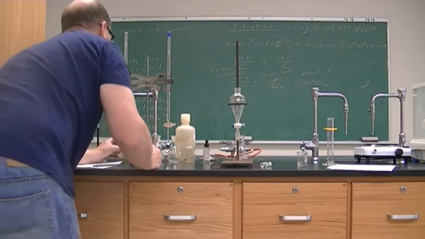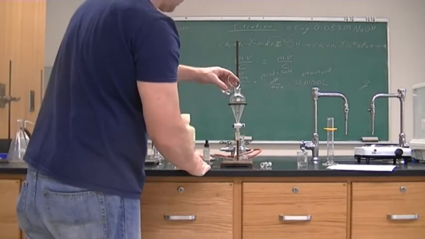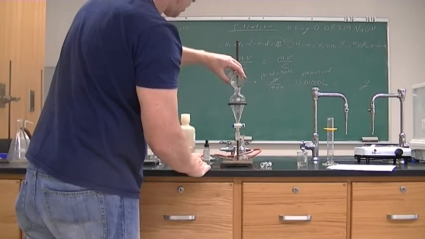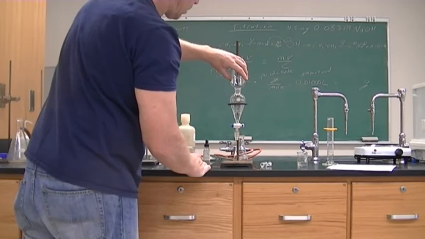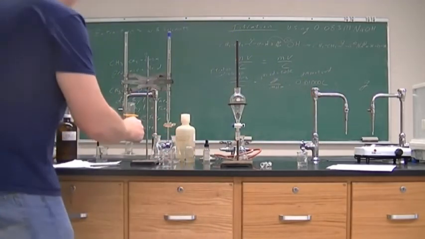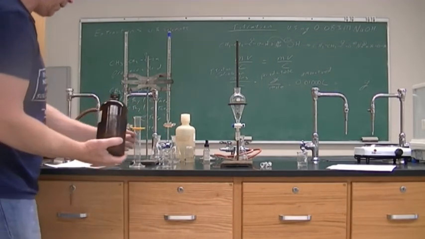Okay, there's our 10 mils of acid that we will put into our separatory funnel. Now this time with the ether, we're going to use 15 mils of ether, but we're going to use it 5 mils at a time.